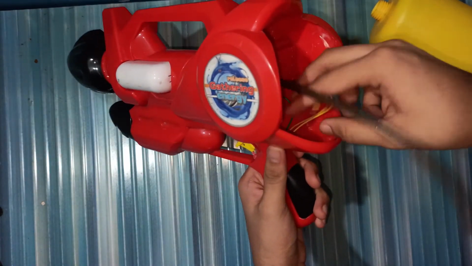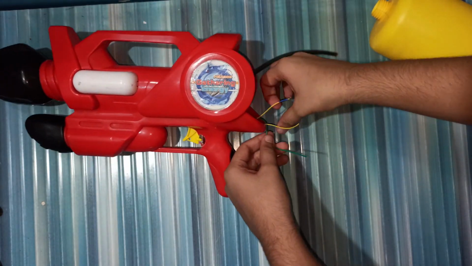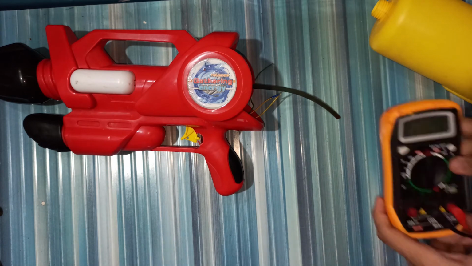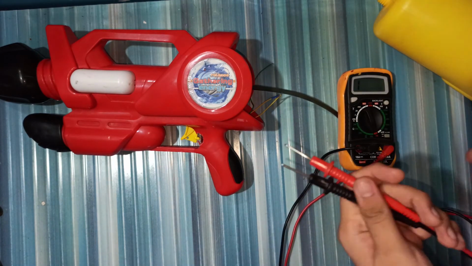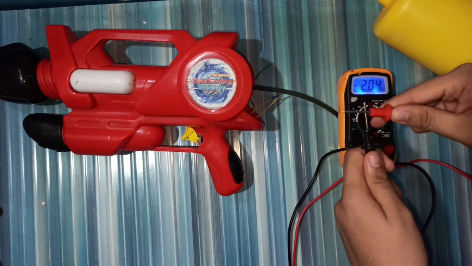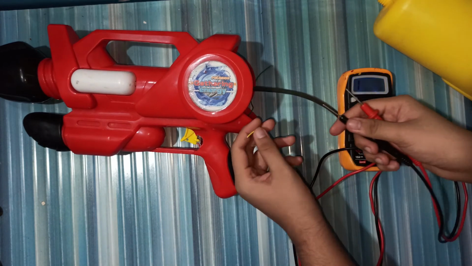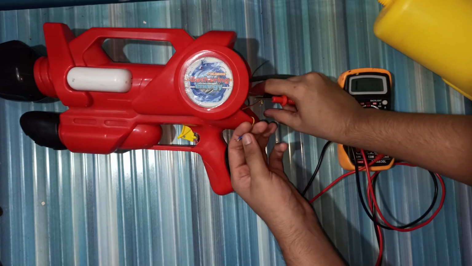And then these are our wires. So now I'll just explain to you how it works. The wire with the blue tape is attached to the central terminal of the switch. So this is a multimeter, and I'm just going to show you how this works.